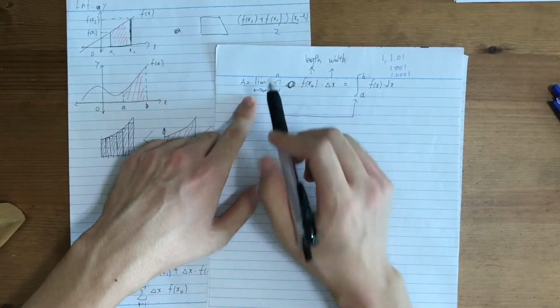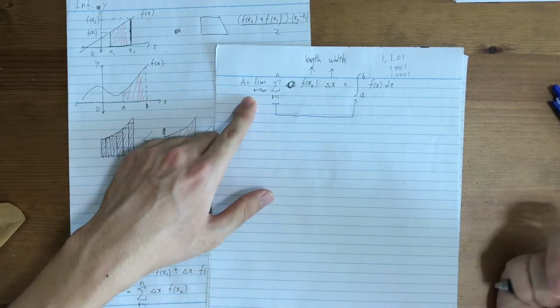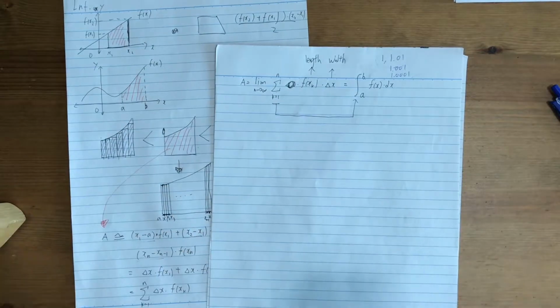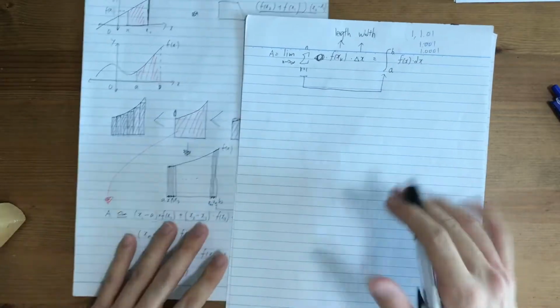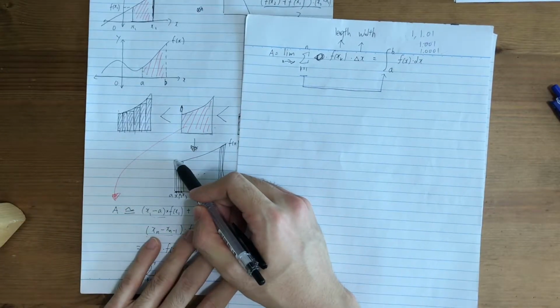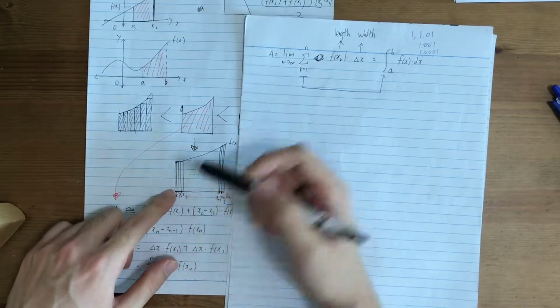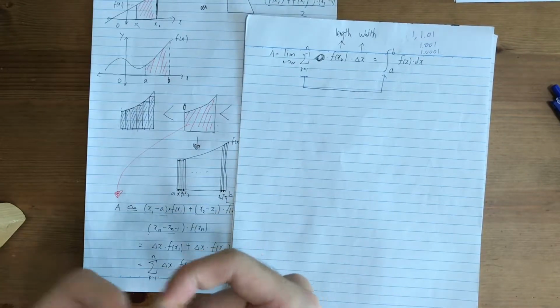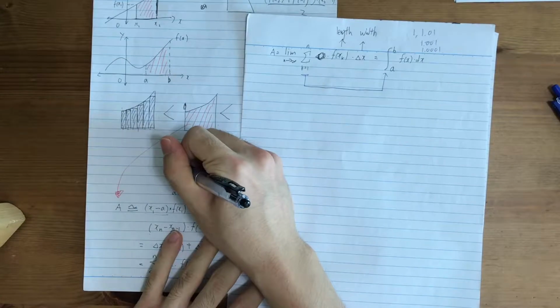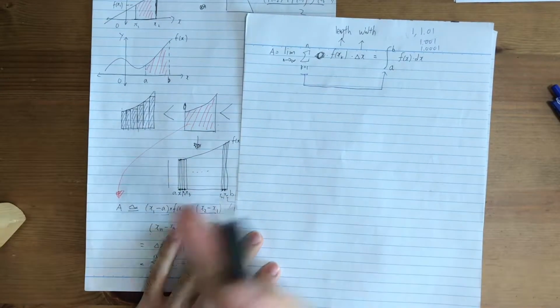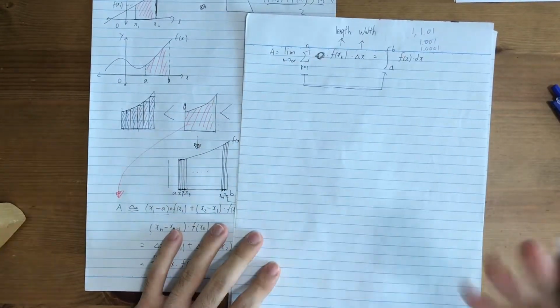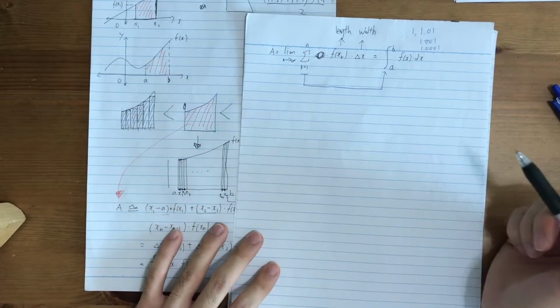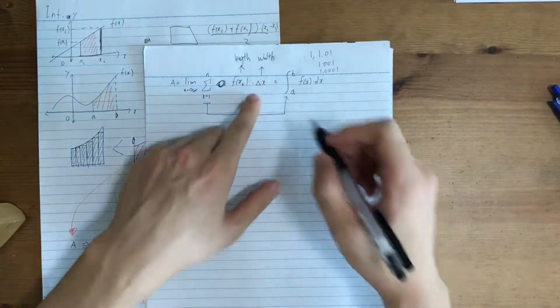This is just saying that n is a very, very large number. It's not infinity, but a very, very, very large number. So the width is as small as a line, and you're just adding up all those line-looking rectangles.